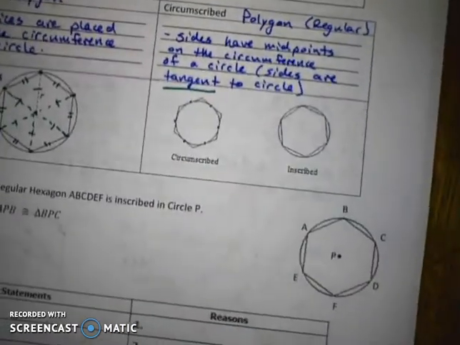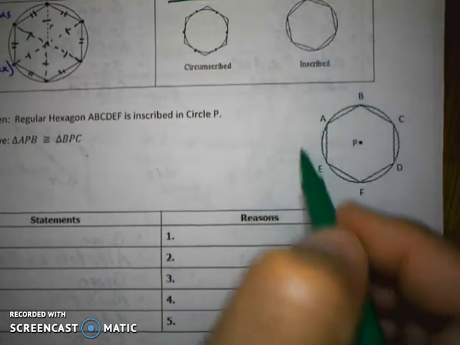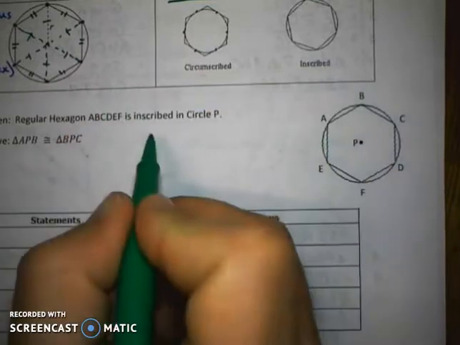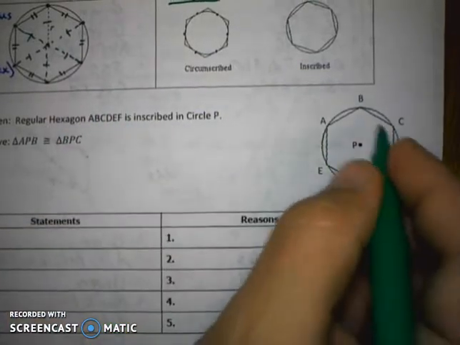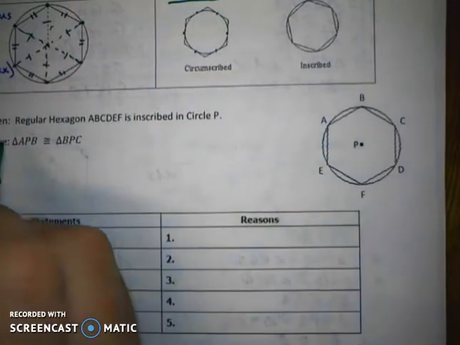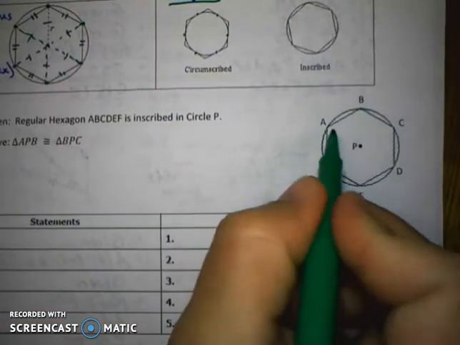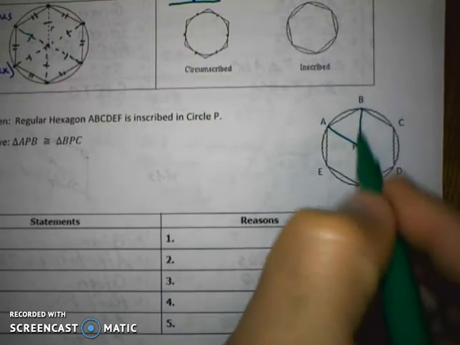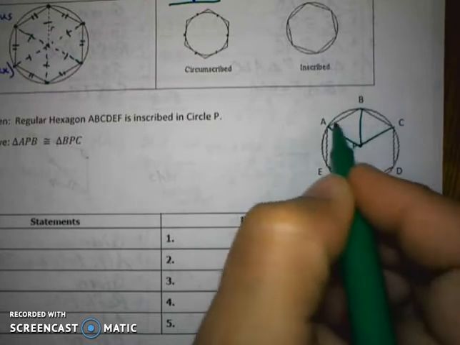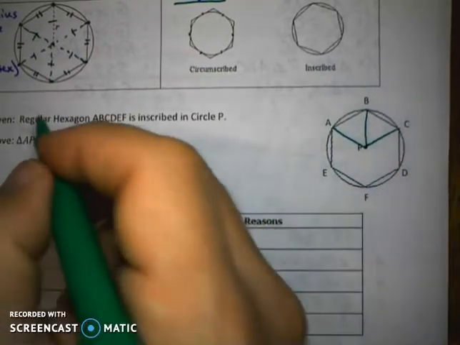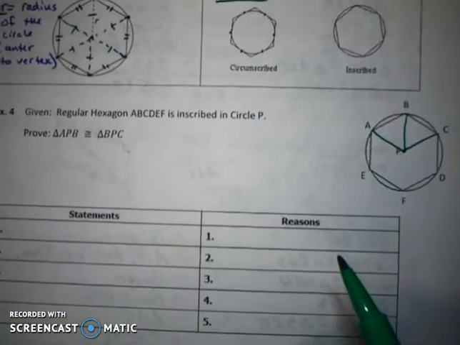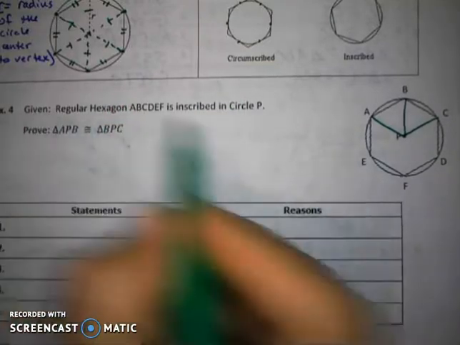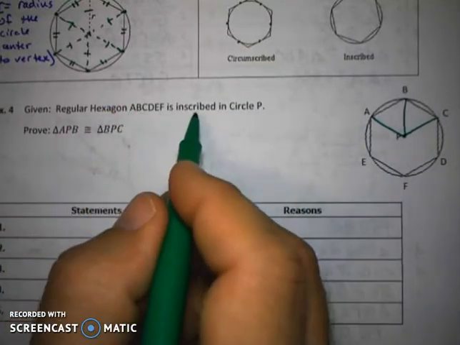Okay, so to be able to do this final example, we have a situation where we have a circumscribed circle, or an inscribed polygon, however you want to think of that. We say that it's an inscribed hexagon in circle P. We're supposed to prove that triangle APB, so I'm actually going to draw that in, you'll need to do the same, is congruent to triangle BPC. So I want to prove these two triangles are congruent, and in order to do that, I'm using either side, side, side, side, angle, side, angle, side, angle, angle, angle, side, or HL. Well, all we're given is that it's a regular hexagon inscribed in circle P.